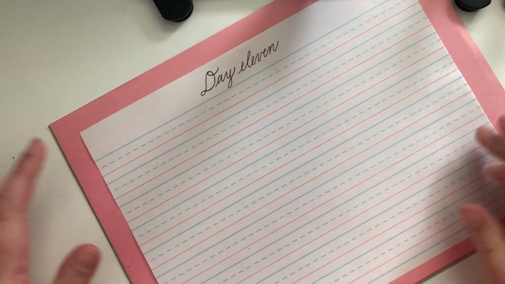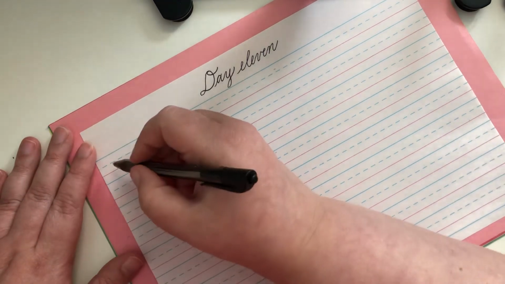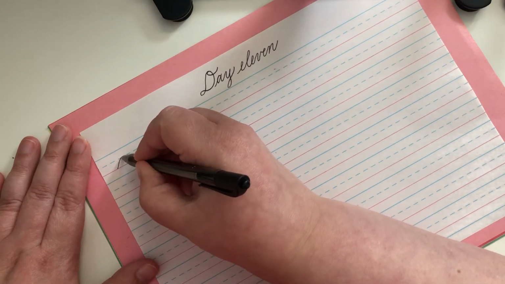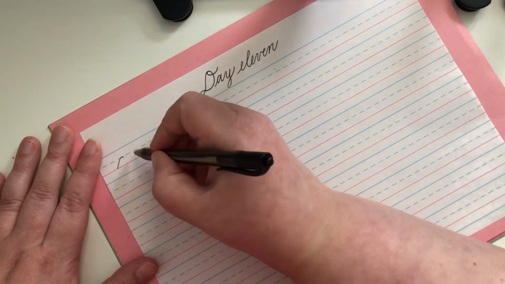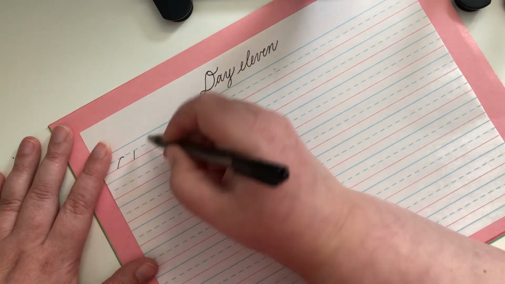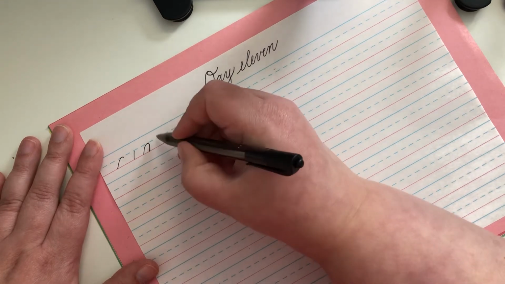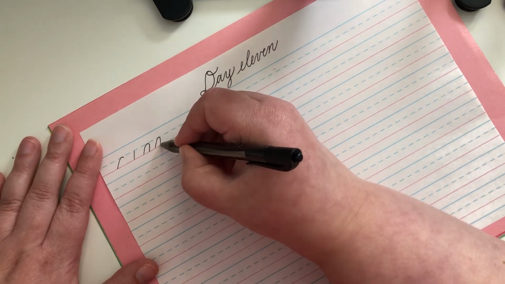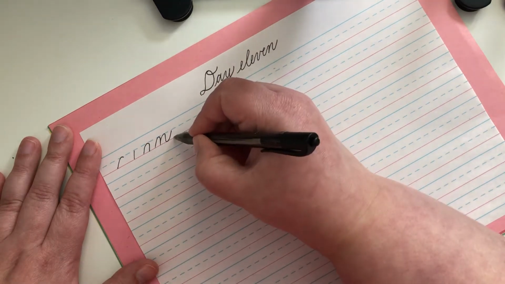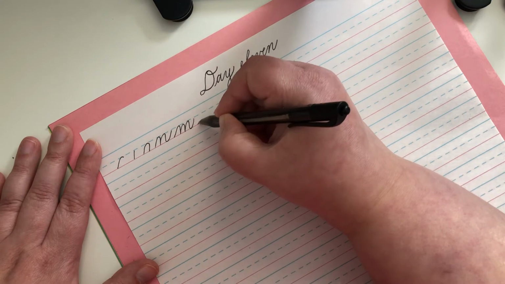Let's review some things you already know before we learn our new letter for today. Our overcurve starts at the baseline, goes up and over the ellipse. That's our overcurve. Our slant always runs parallel. So an overcurve slant looks like that. And we do that for our overcurve, slant, overcurve, slant, undercurve, our N and our M and our H.